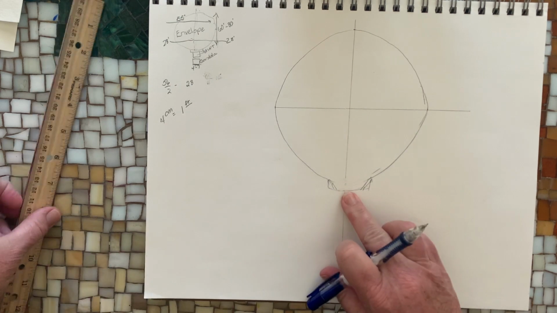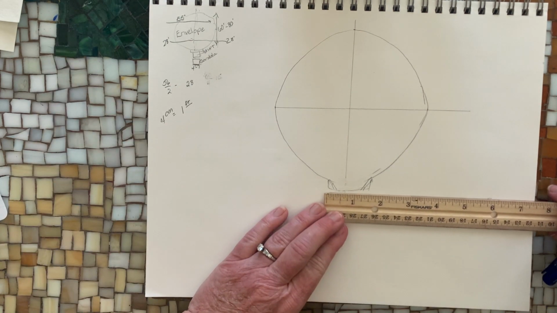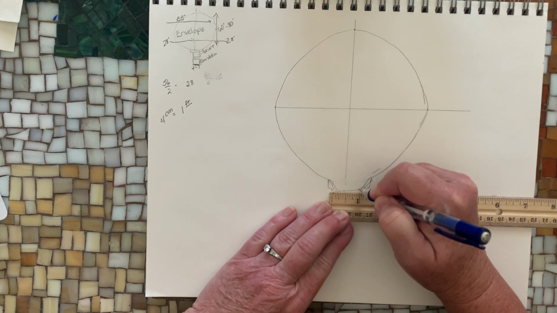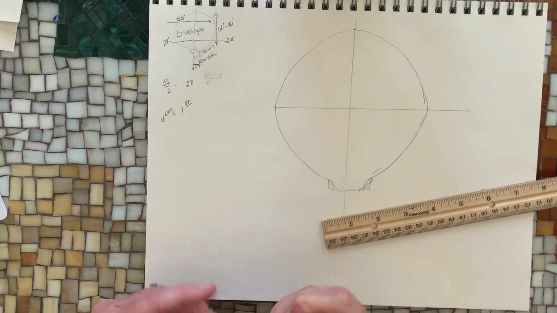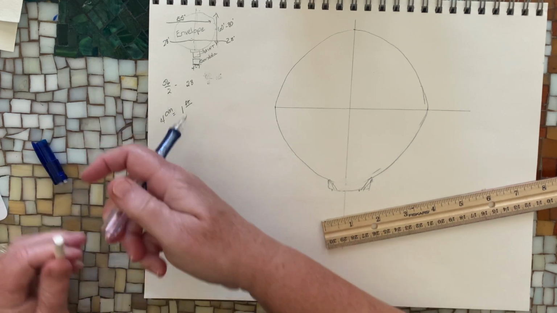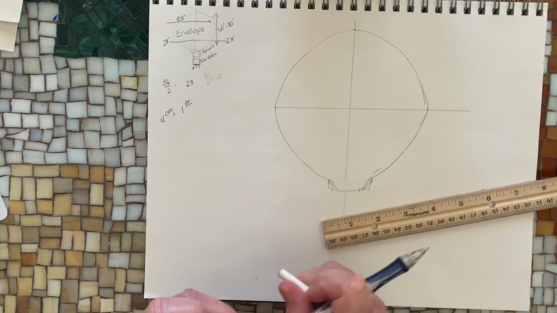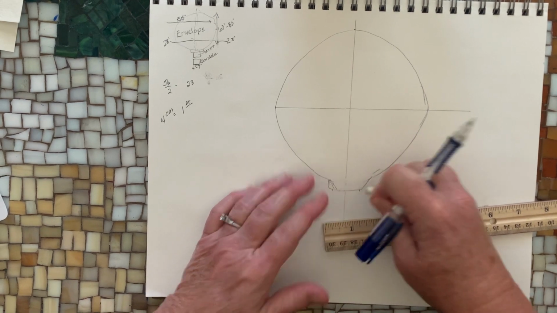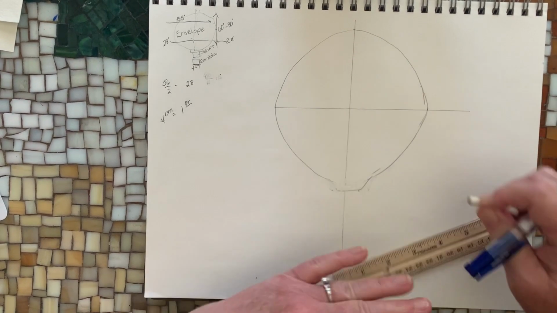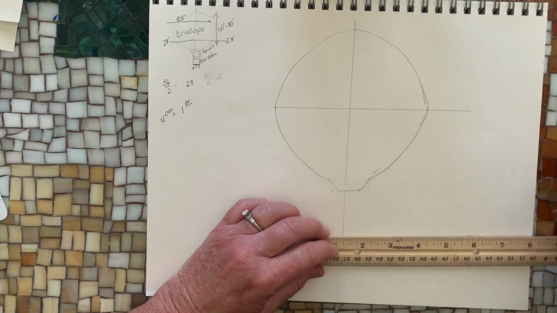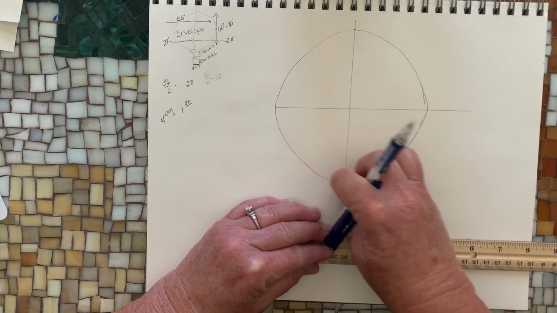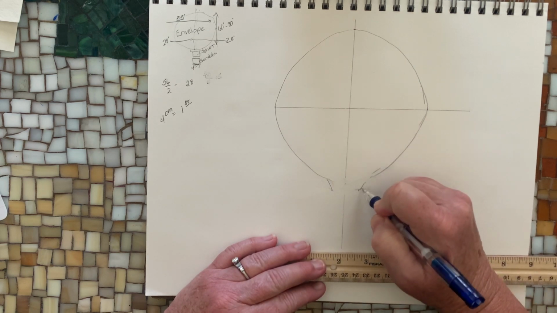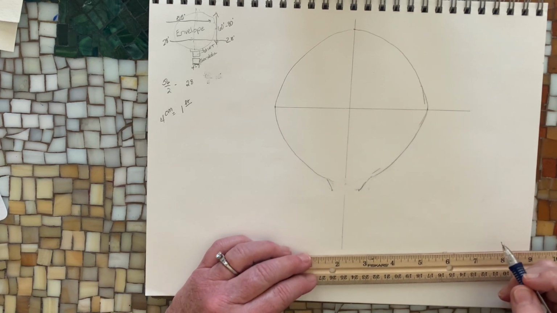But the important thing, and I didn't do it, is that this neck is going to be the same on both sides. So I'm going half an inch on both sides. If our beginning drawing is off, the whole drawing will be off.